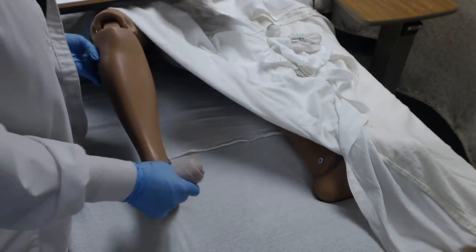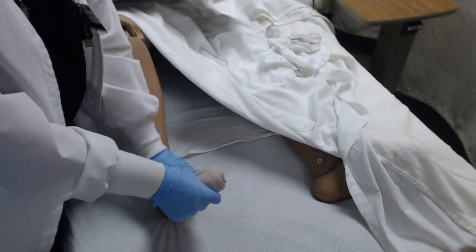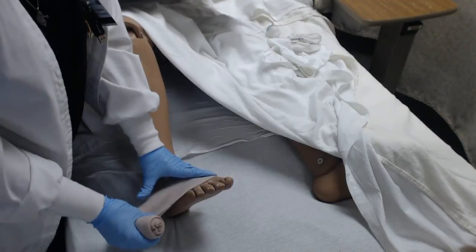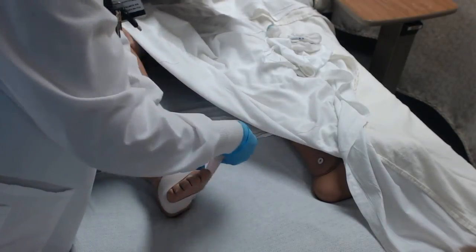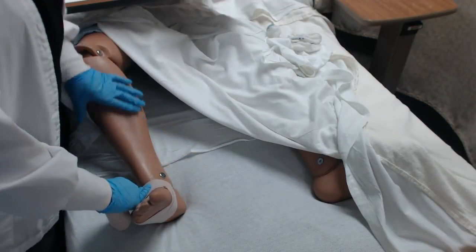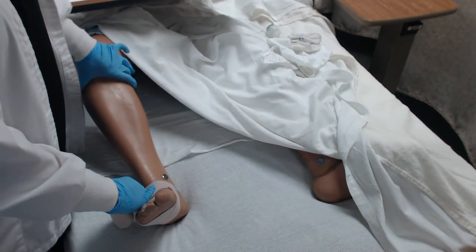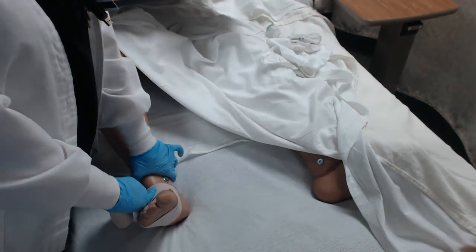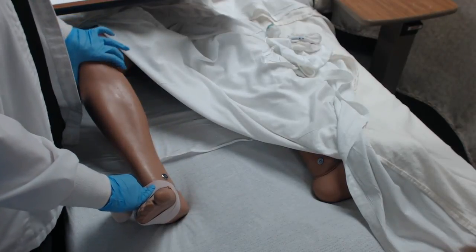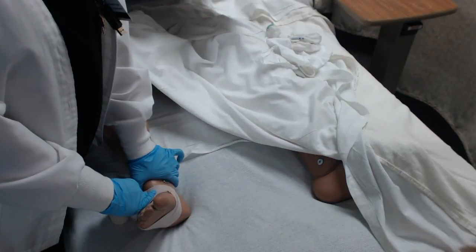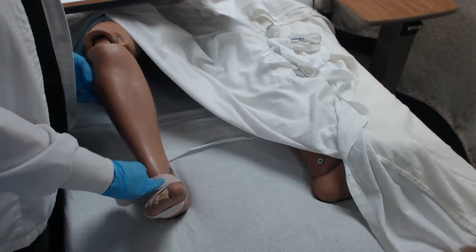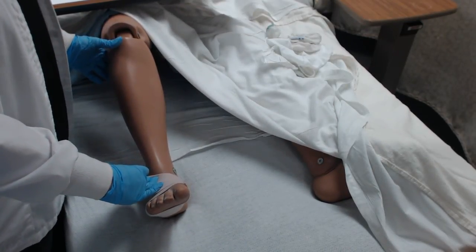So the biggest and most important thing you want to remember with ACE wraps is you're always going to start on the lower extremity, and you're going to start working your way up from there. You never want to start at the upper part of the extremity and work your way down, because you will actually cause all that fluid that was up here to end up in the foot. And that can cause harm to the patient's vasculature.